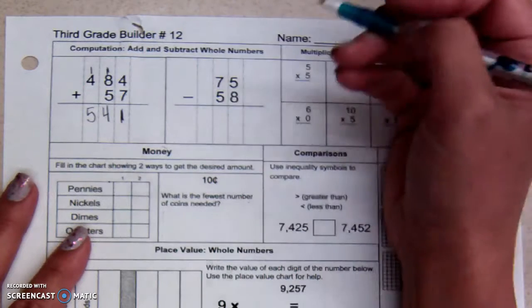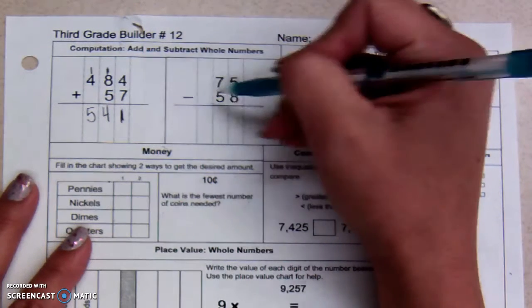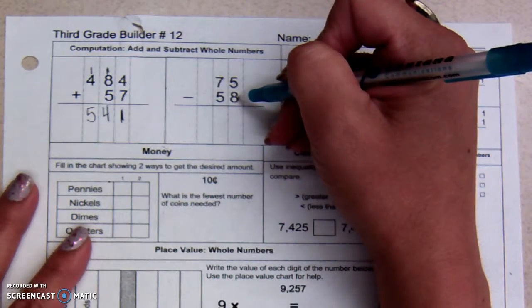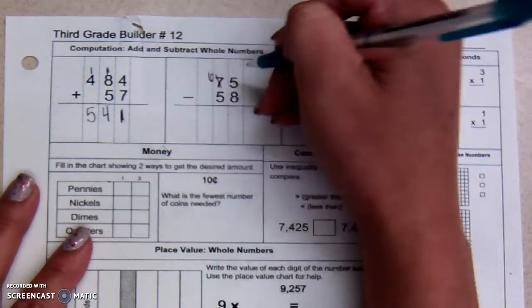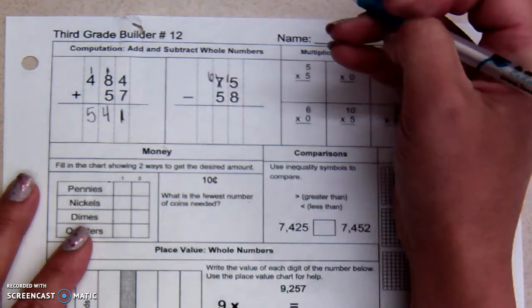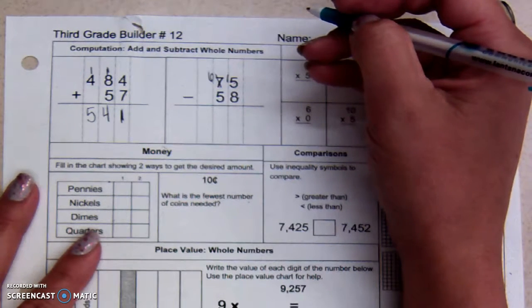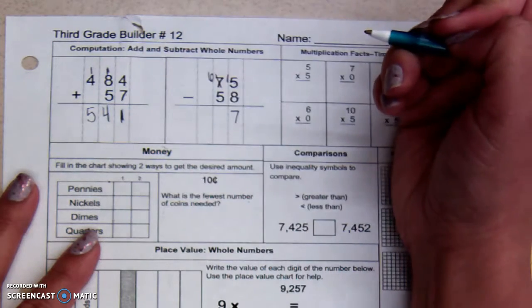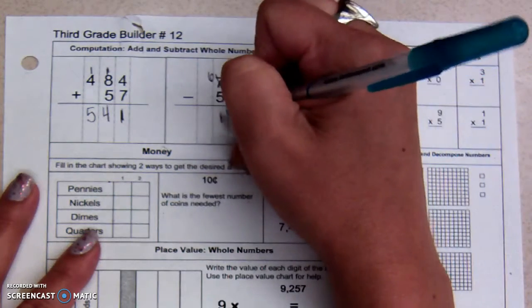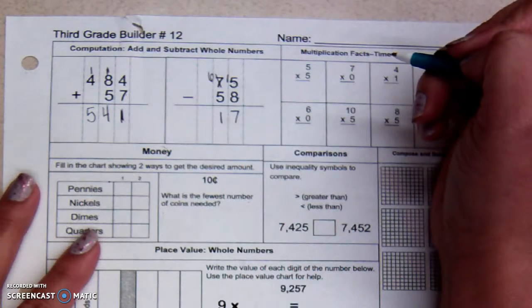The subtraction problem, 5 minus 8, you can't do that. You don't have enough, so you need to go borrow from the next door. So borrow a 10 from next door. And now it's 15 minus 8, which is 7. And 6 minus 5, which is 1. So your answer is 17.